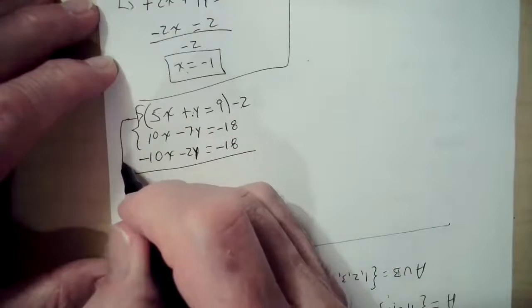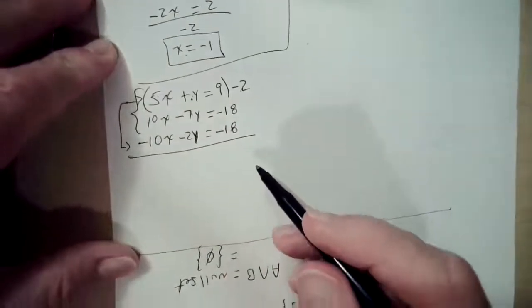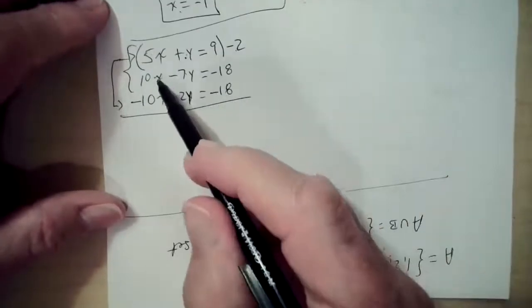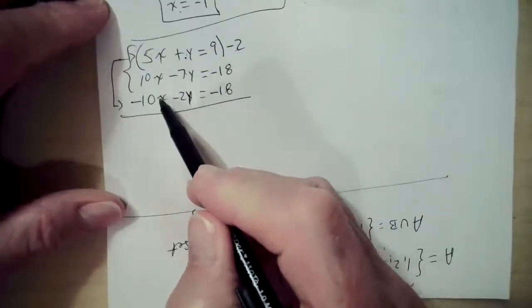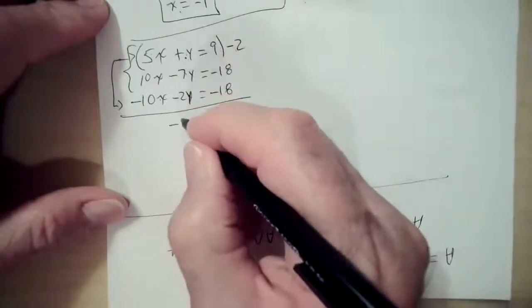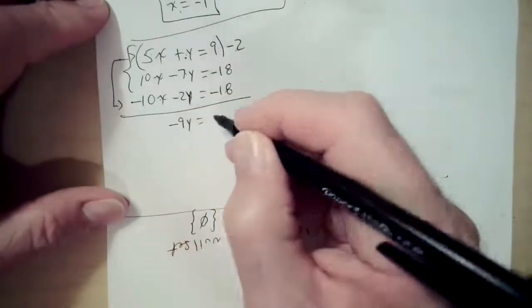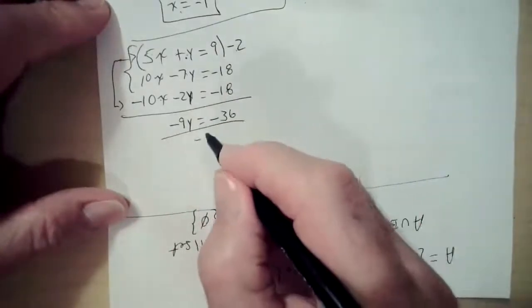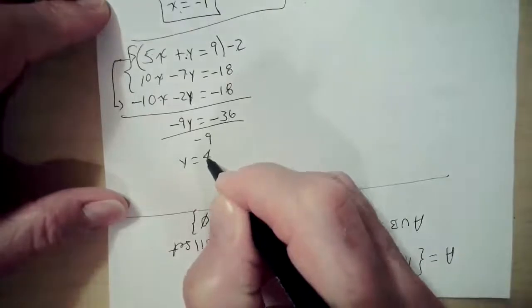And remember, this equation and this one are the same. We just rearranged them and manipulated them some. 10x minus 10x is 0. It's gone. It's eliminated. Negative 7y plus 2y, or negative 9y, equals negative 36.